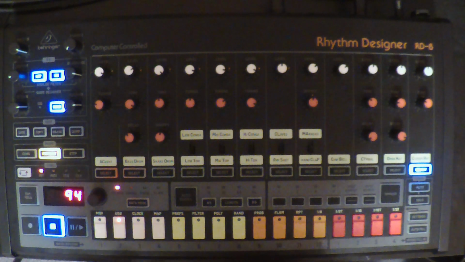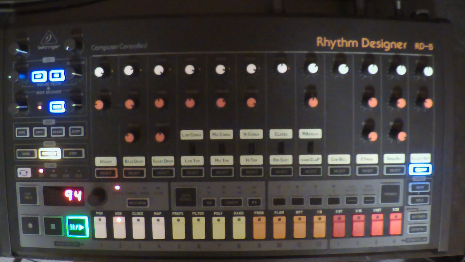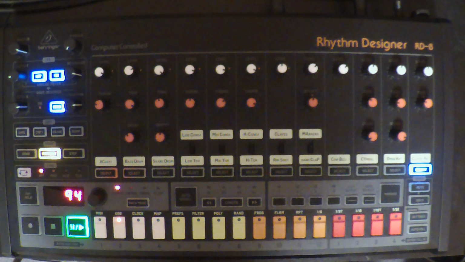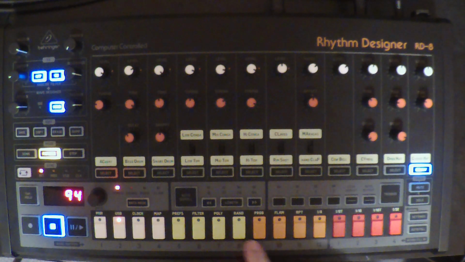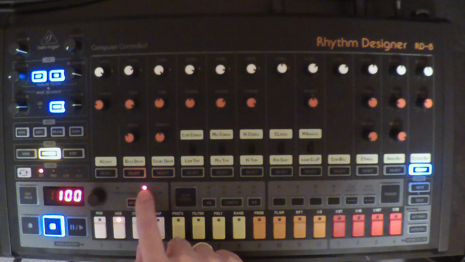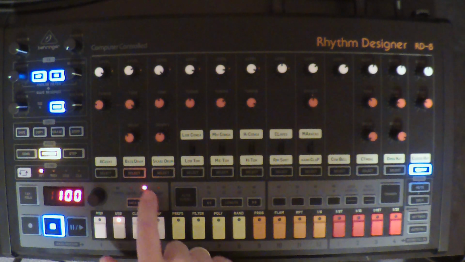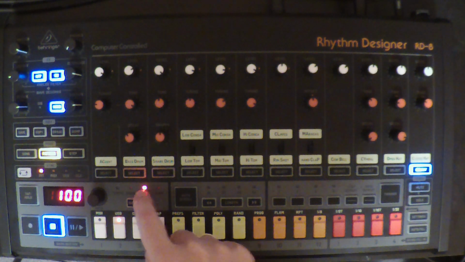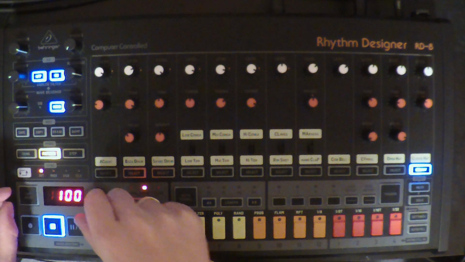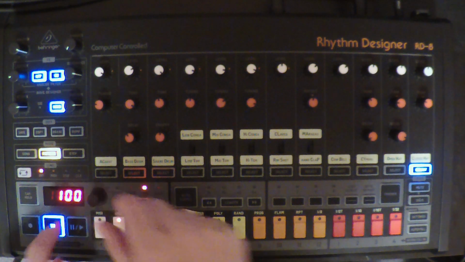Let's look into this. I have a pattern programmed here, and first of all I'm going to show you how, in my opinion, not to use this function. The probability has a dedicated setting here. In this data mode section, when you press the knob a couple times and you have this little field where it says PROB, probability, illuminated, then you can see a number in the display, and this number is a percentage number.